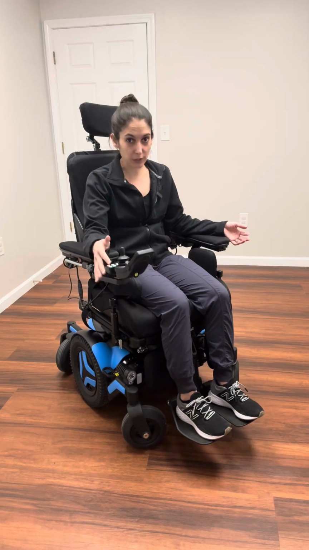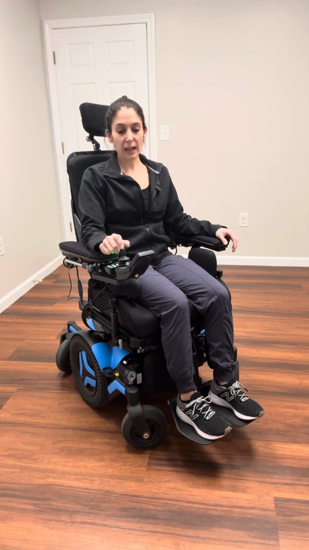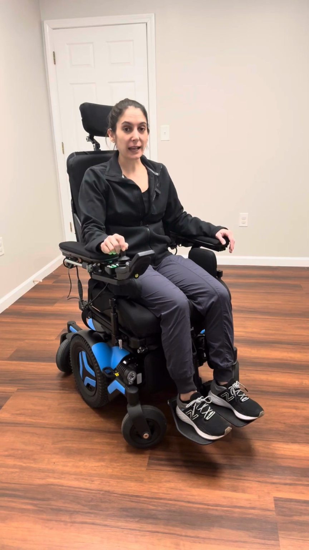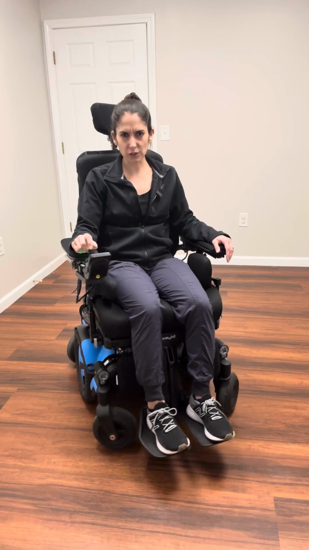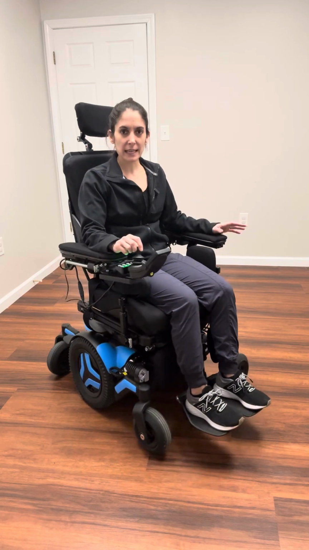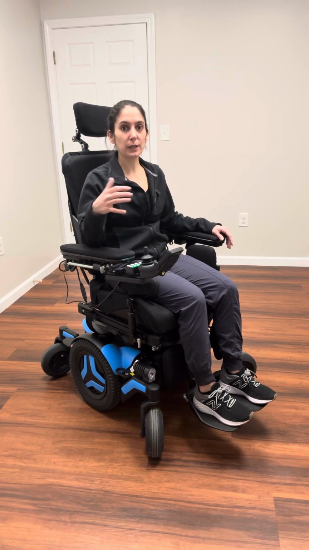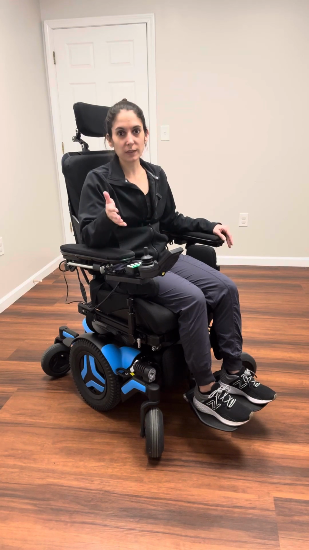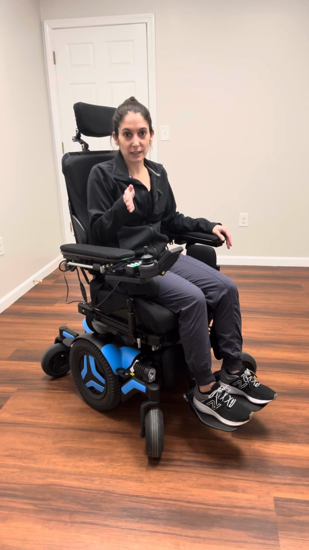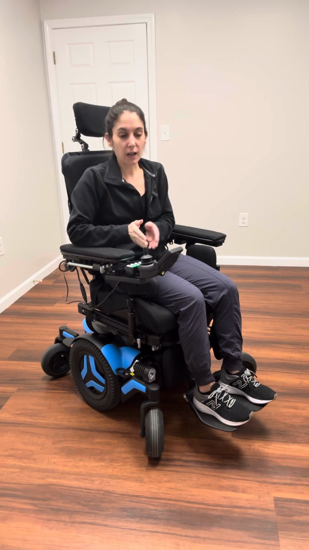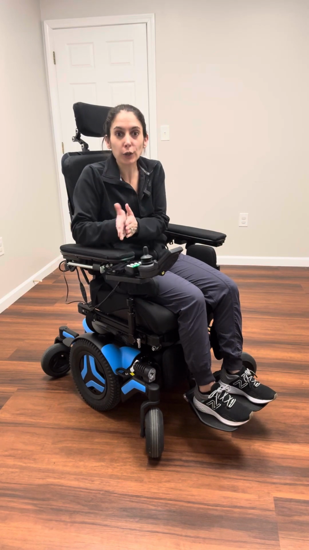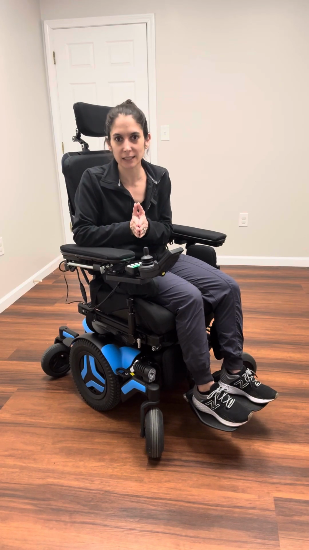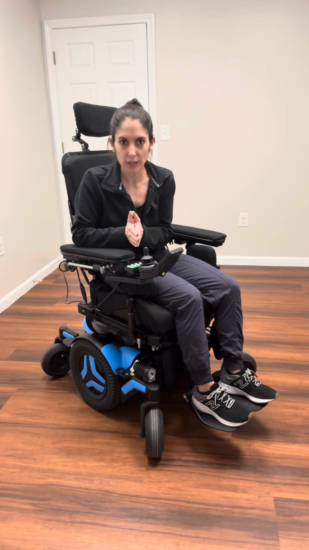Now, for a front-wheel drive chair, the pivot point is in the front of the chair. So as you're turning, more of the chair is behind you. And even though it does have a bigger turning radius, it has a better turning aspect. And that is the ability to be able to turn 90 degrees, to navigate very, very tightly around, say, a couch or a table.